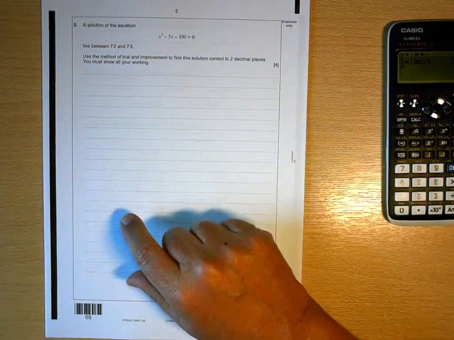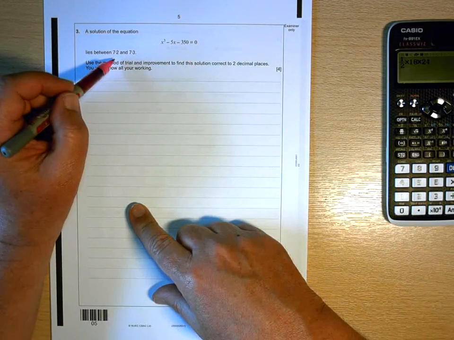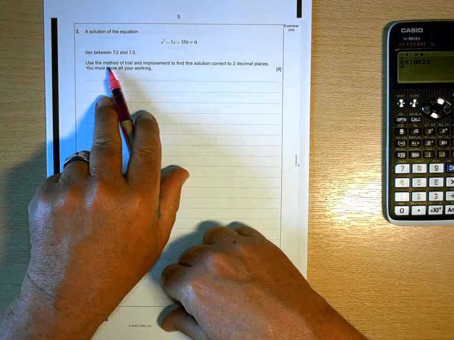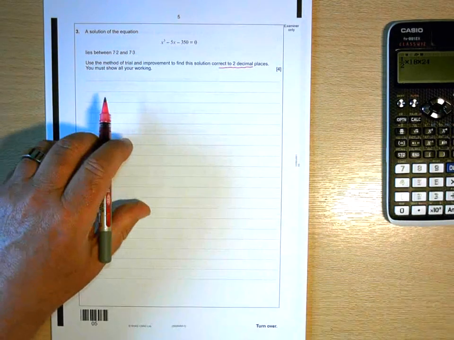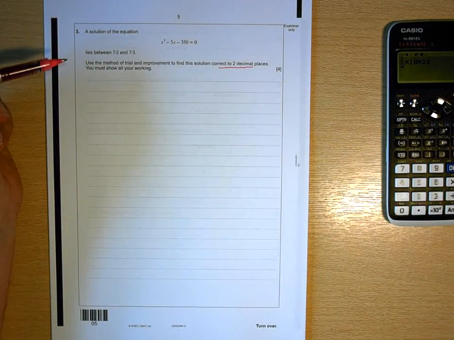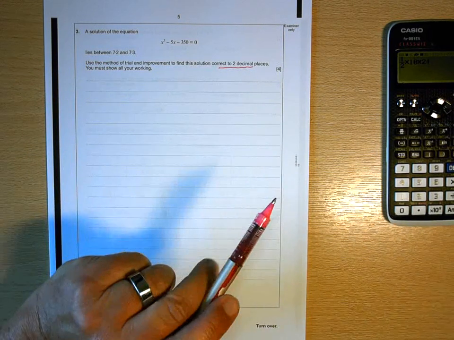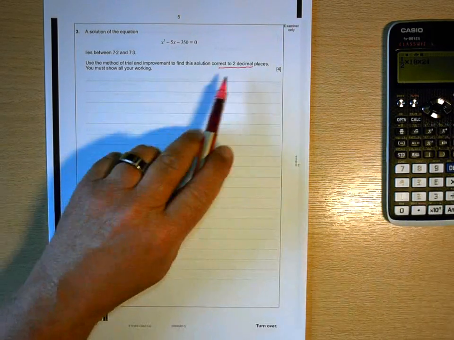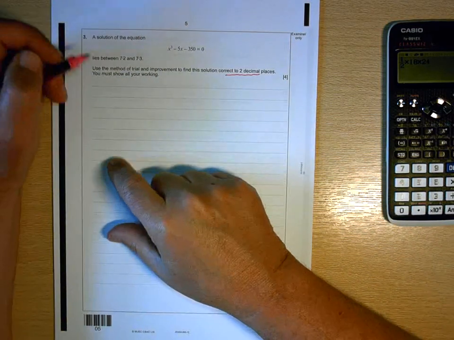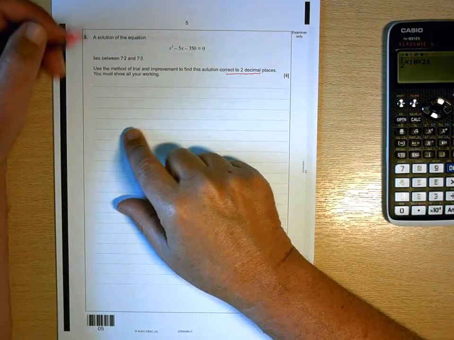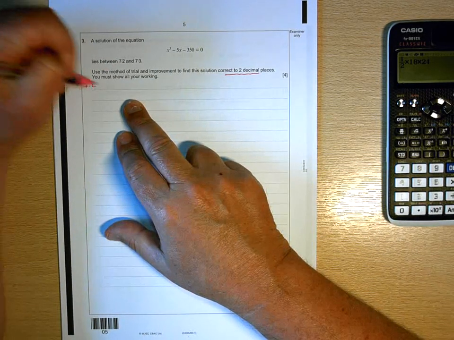Question 3. A solution to the equation x cubed minus 5x minus 350 equals 0 lies between 7.2 and 7.3. Use the method of trial and improvement to find the solution correct to 2 decimal places. Now, more often than not, the exam questions work to 1 decimal place. Every so often they chuck in a curveball and ask you to find it to 2. But the method you were going to use is exactly the same. It's just you're working to a greater degree of accuracy.